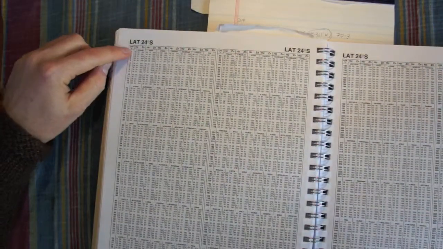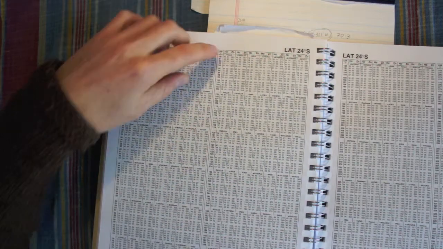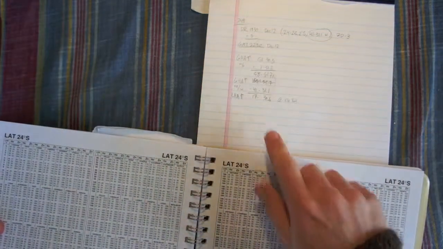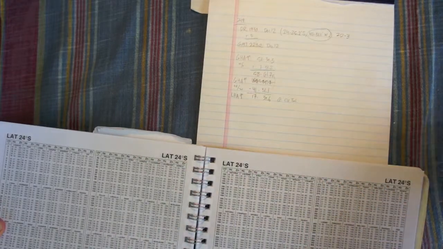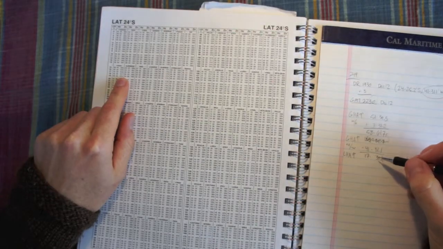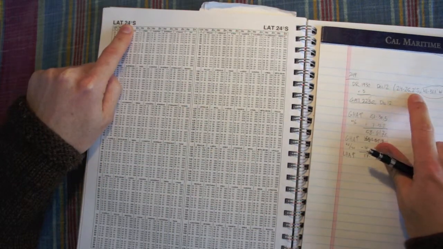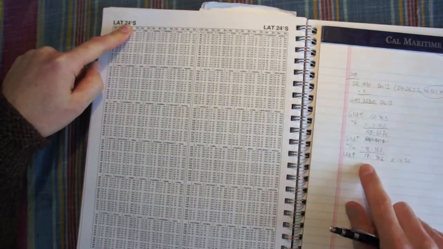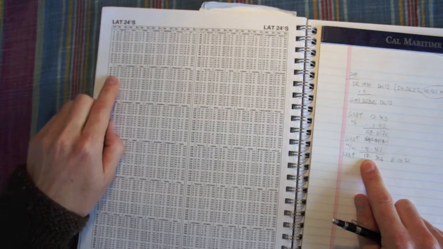The LHA of Aries from here to here is 0 to 90, 90 to 180, and so forth. The LHA I'm looking for is 17:30.6, almost 18. So I got 24 south. That's good. It's good to always double check these numbers. LHA of Aries is 18 right here.